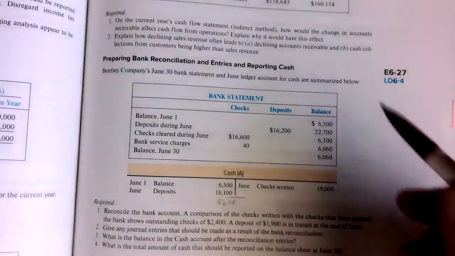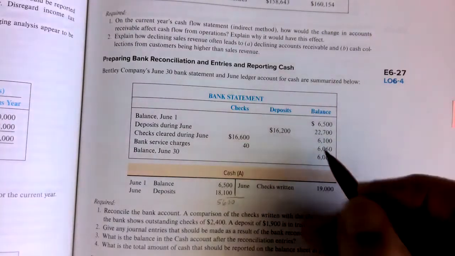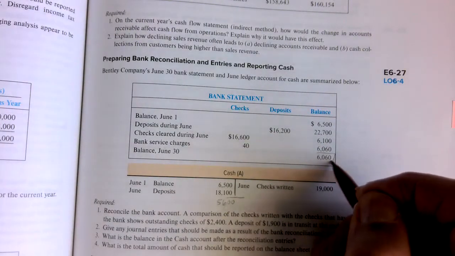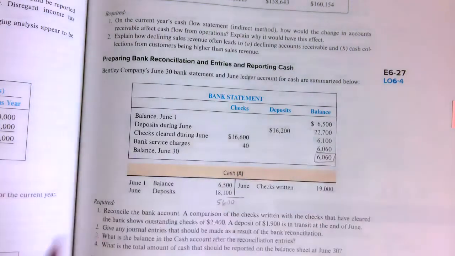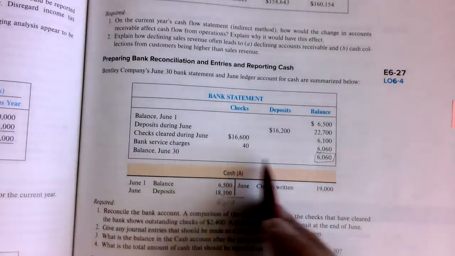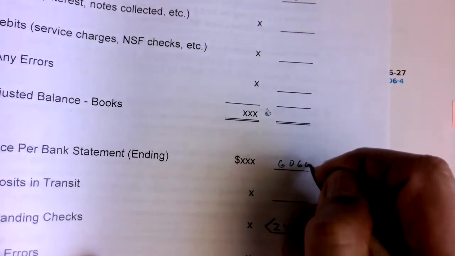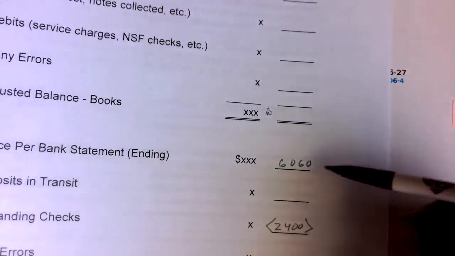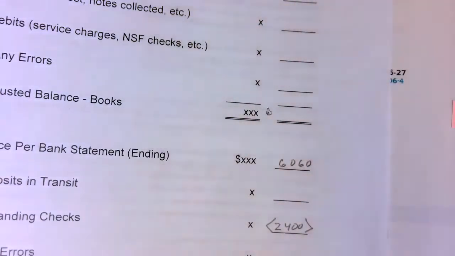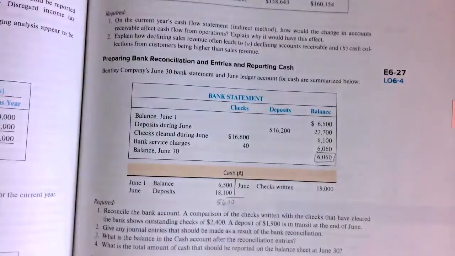Also, I should have gone ahead and dropped in our ending balance per bank here on our bank statement side. The bank statement says we have 6,060 in our account. So 6,060 versus 5,600. Who's correct? Well, we'll find out.